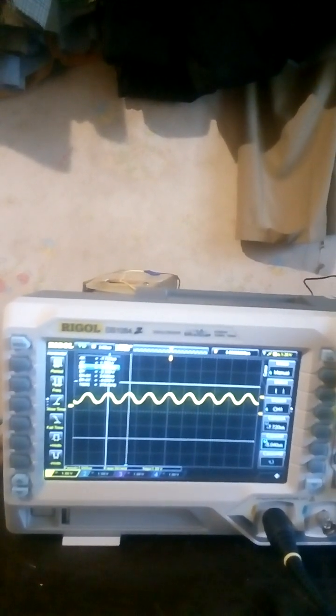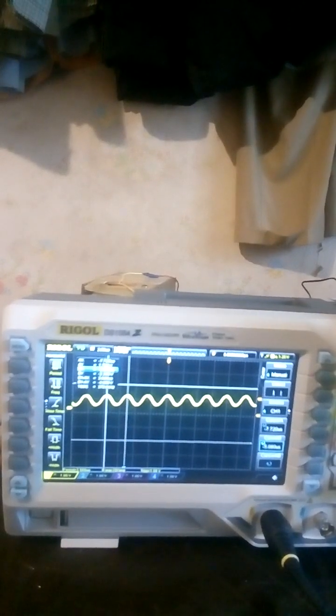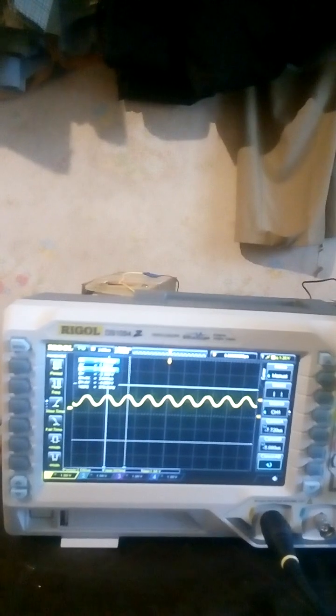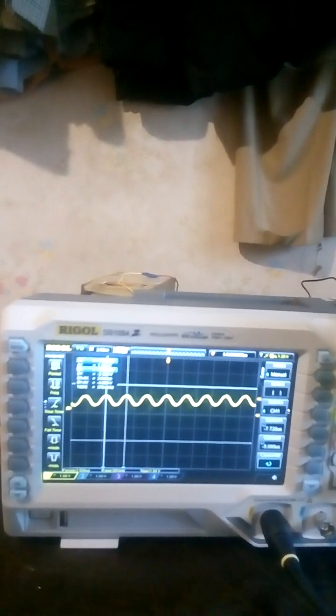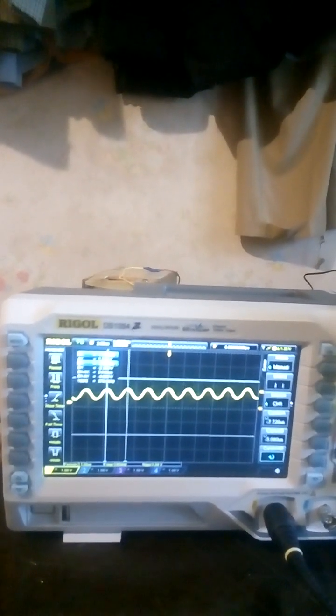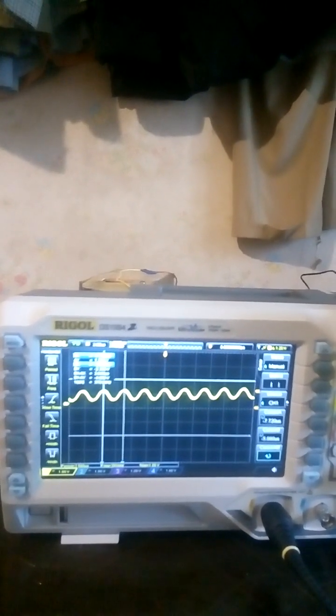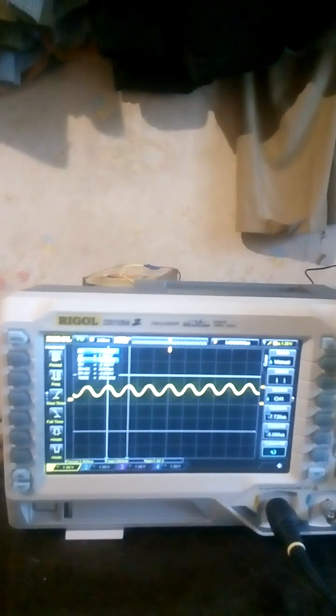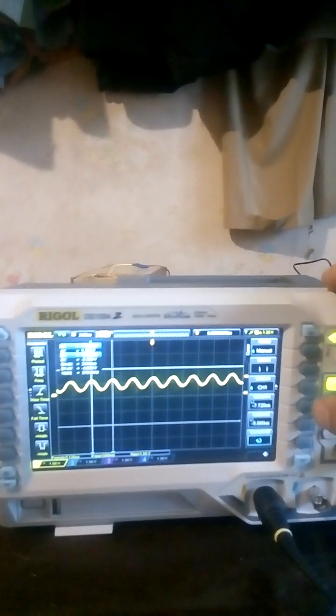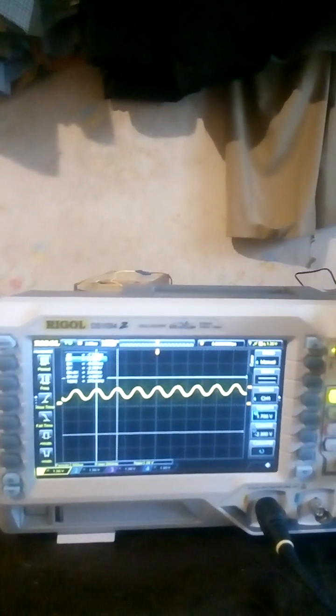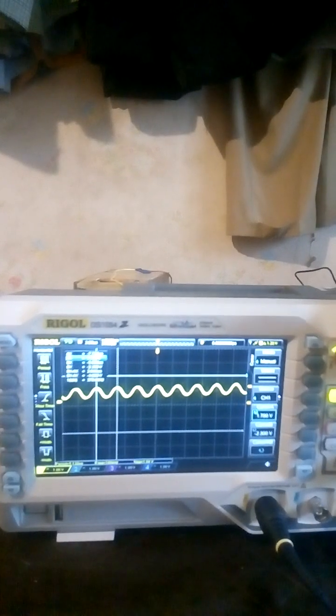The frequency is about 400 kilohertz. And we can see the amplitude of the signal.